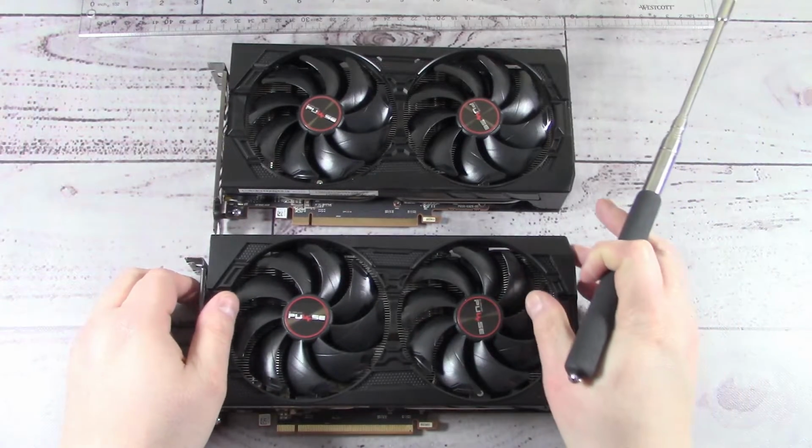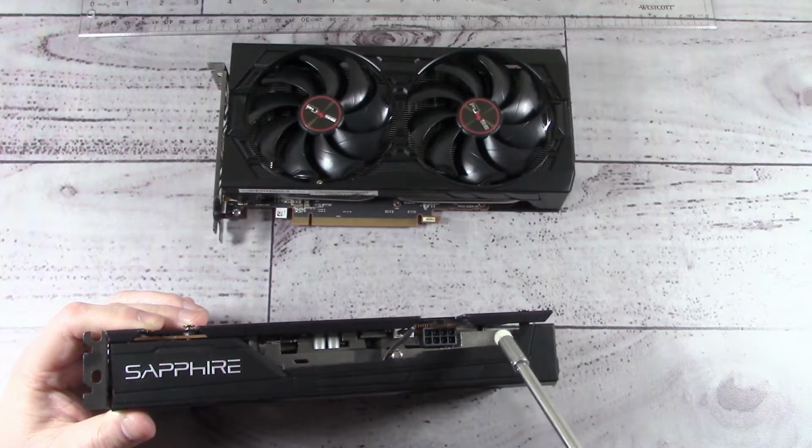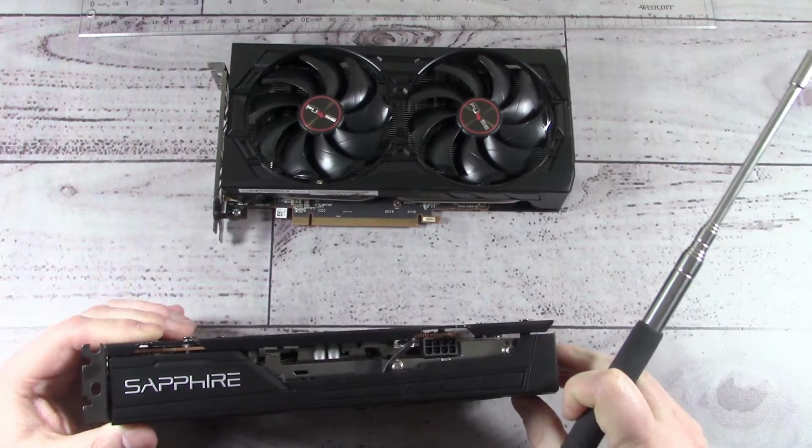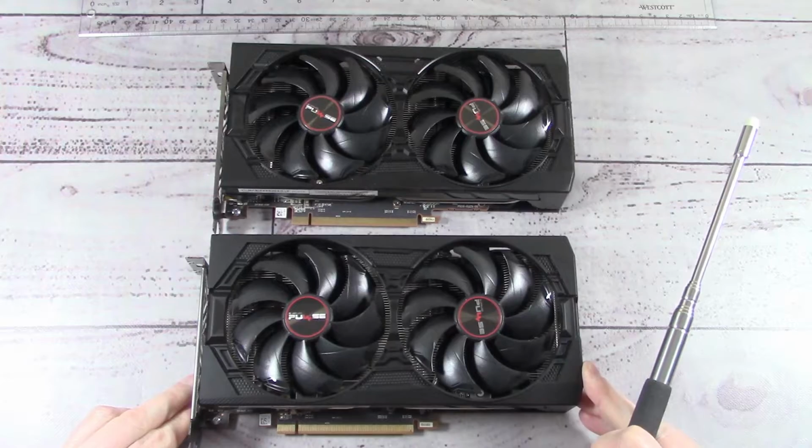The video card does require, or both of them require, one 8-pin power connector for external power, so just keep that in mind. You do need an 8-pin. This is not a 6-pin. You need an 8-pin on here.